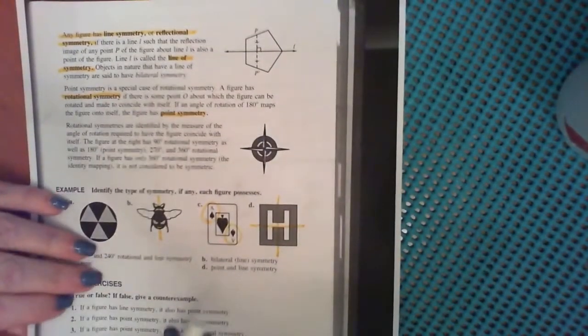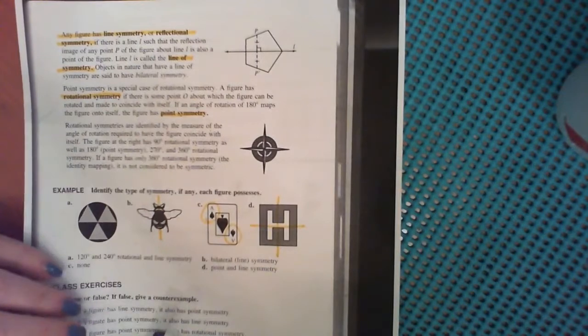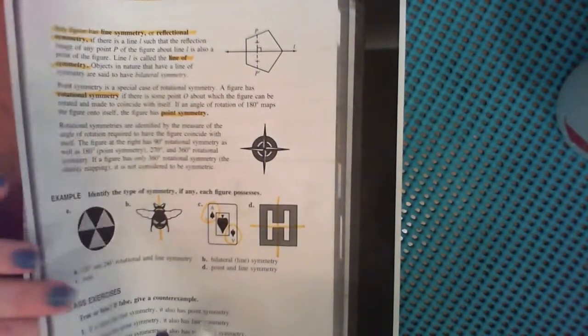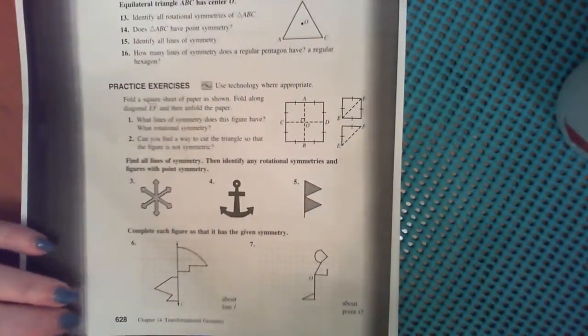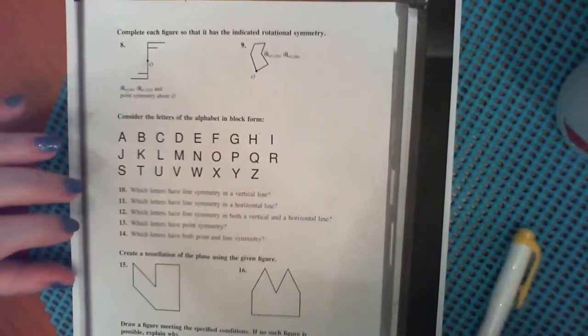Instead of worrying about this, I wanted to look at a couple of problems over here. Just the letters.